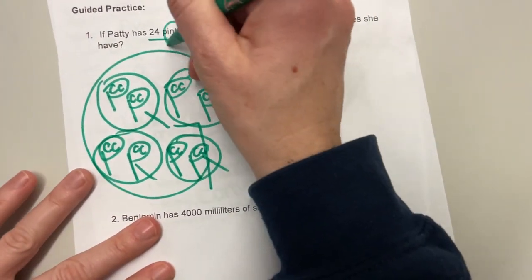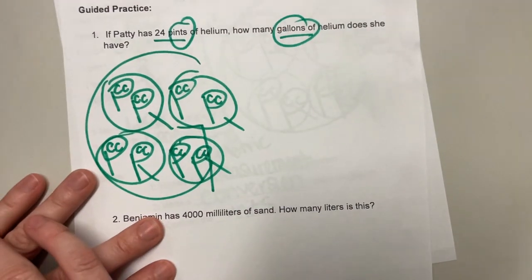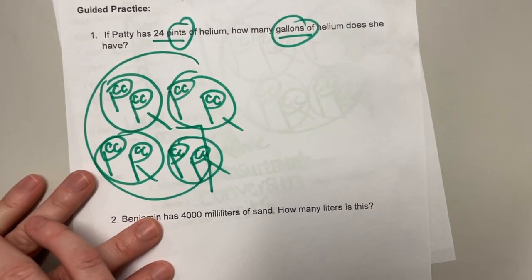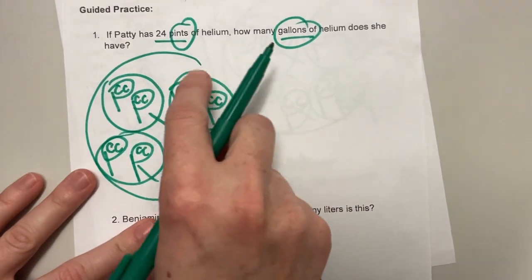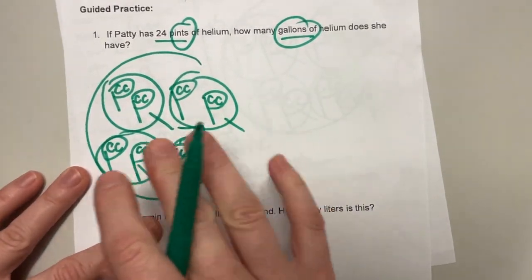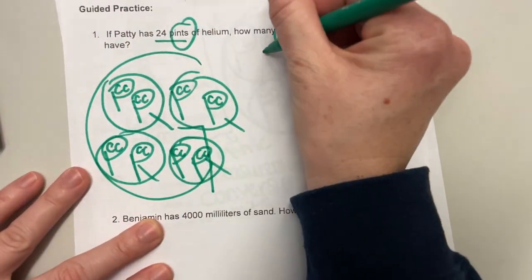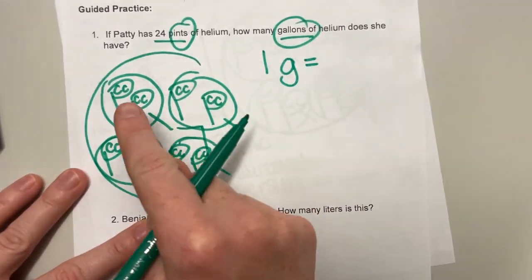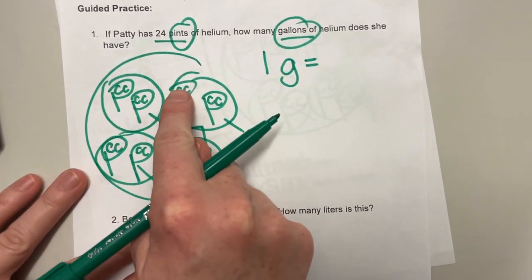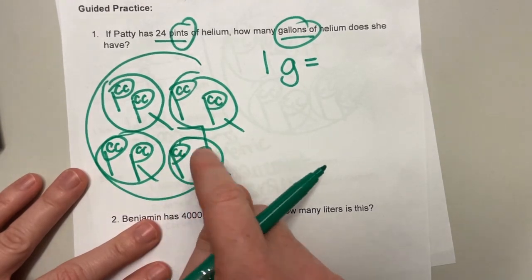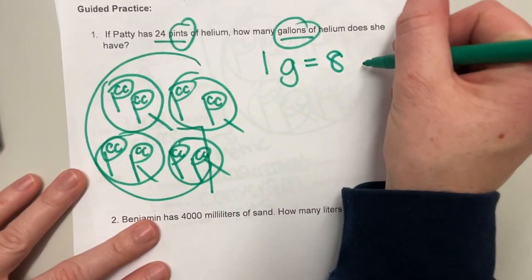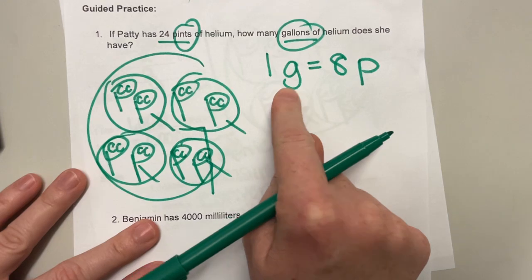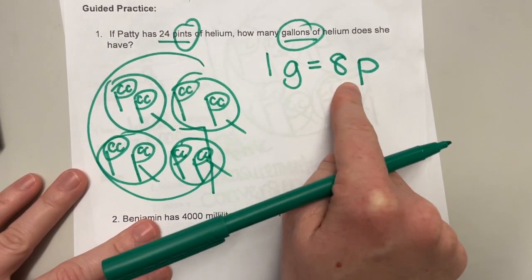Okay, I'm going from pints to gallons. So the pints is represented with P. So I'm looking at the G, so I'm looking at all of them. So 1 gallon equals how many P's do I have? 1, 2, 3, 4, 5, 6, 7, 8. 8 pints. So 1 gallon equals 8 pints.